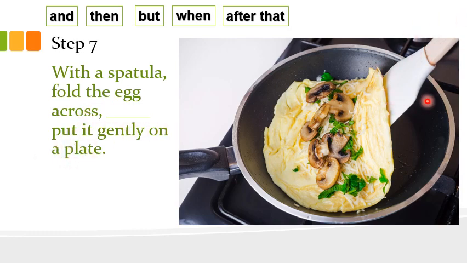This is a spatula. What do you think is the right connective word here? It's the word then. With a spatula, fold the egg across, then put it gently on a plate.